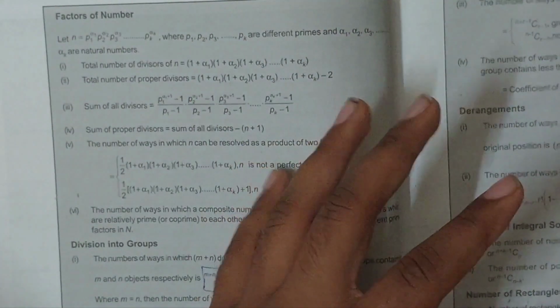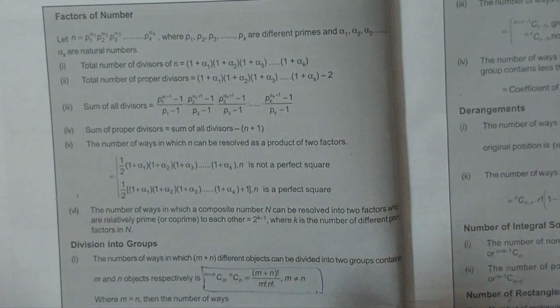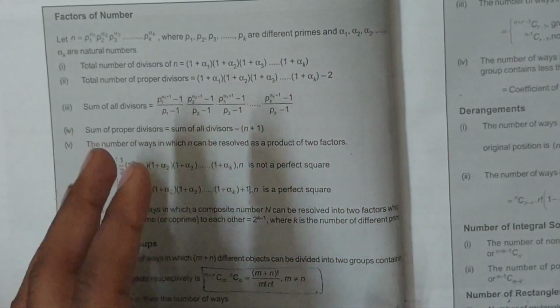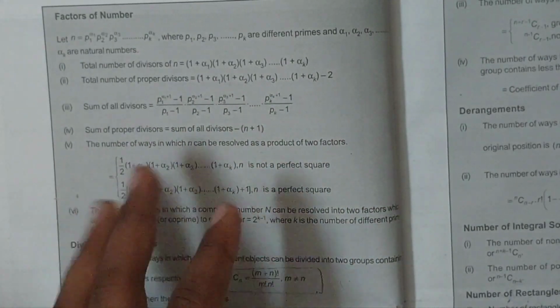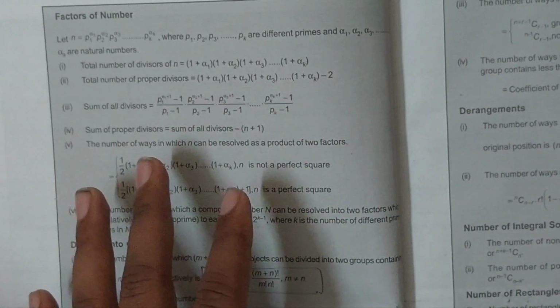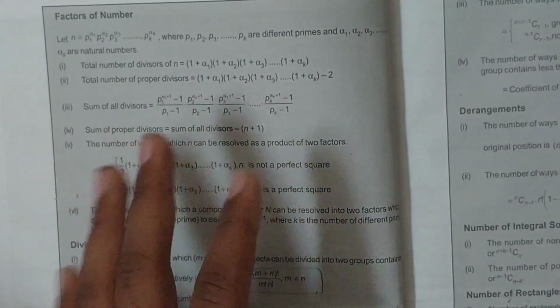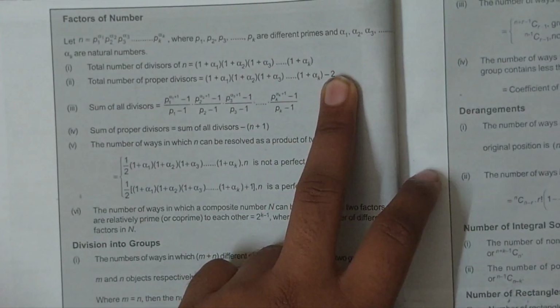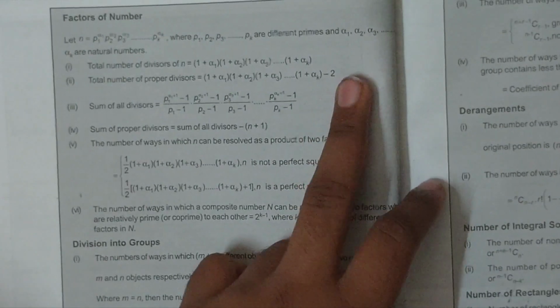Every divisor is a divisor, but if we are considering a proper divisor, then 1 is never considered a proper divisor, and the number itself is never considered a proper divisor. That's why we subtract 2 out of it, that is 1 and the number itself.